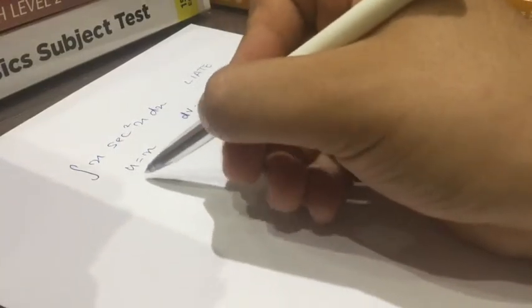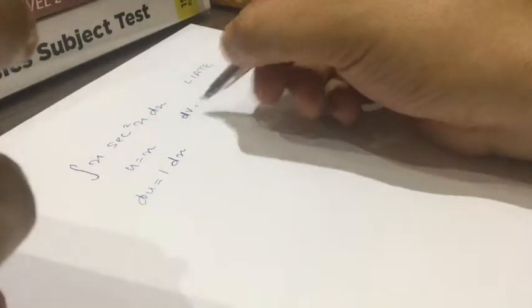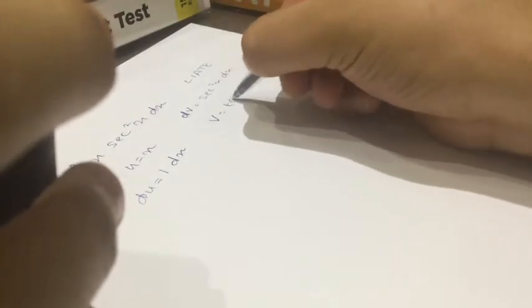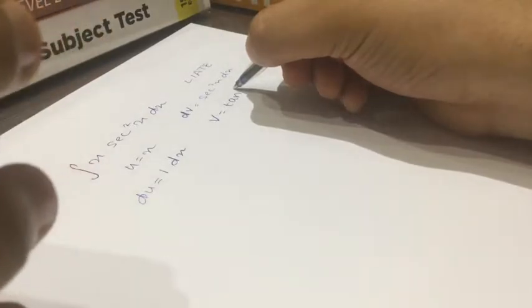Now if we get the derivative of u, it will be 1 times dx. And integration of dv, secant squared x has an integration of tan x.